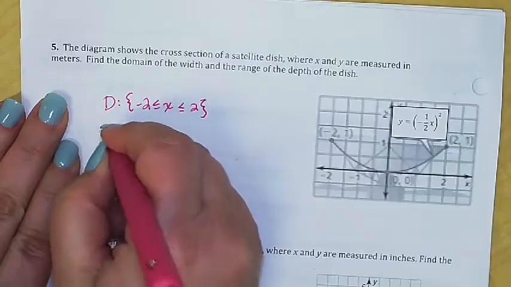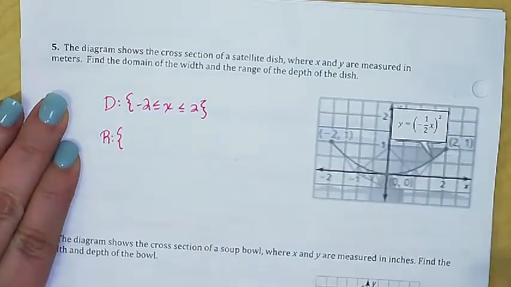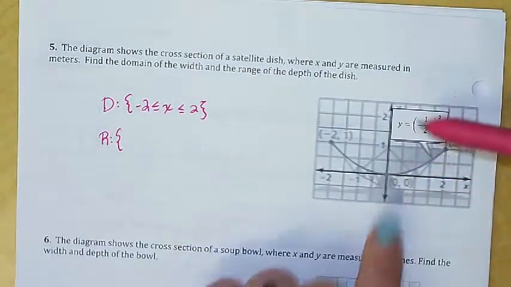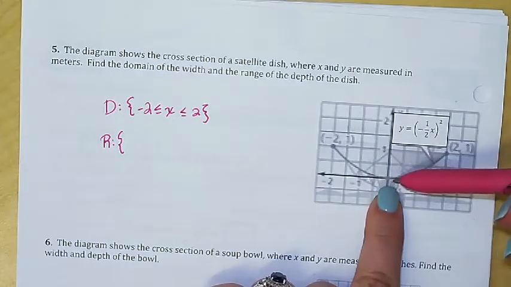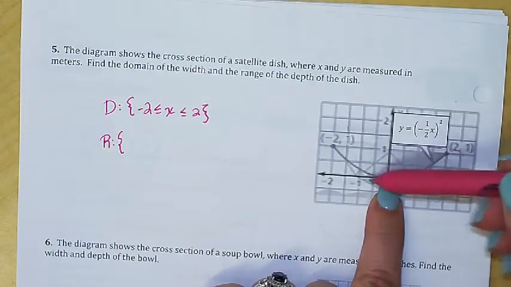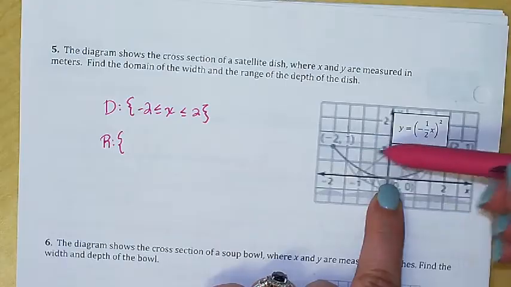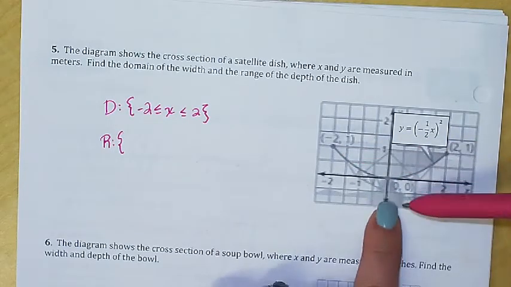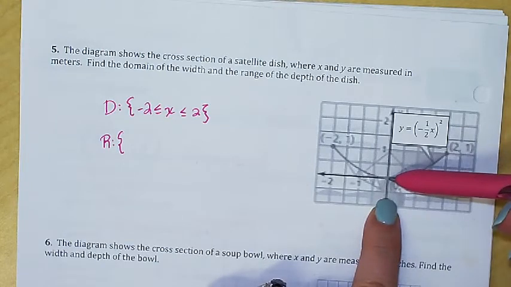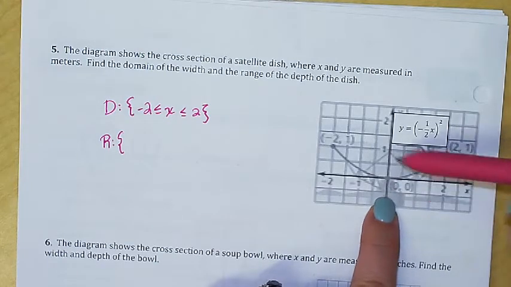And then we'll do something very similar for the range, which is this way, vertical. What is the lowest y coordinate that we have a point on our satellite for? And what is the highest y coordinate that we have points on our satellite? According to this graph, the vertex is at the origin.